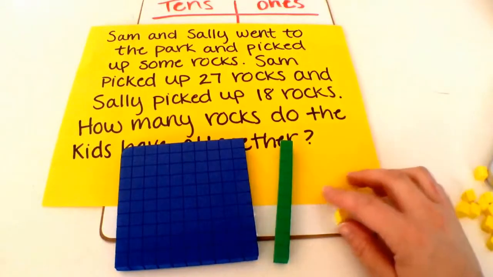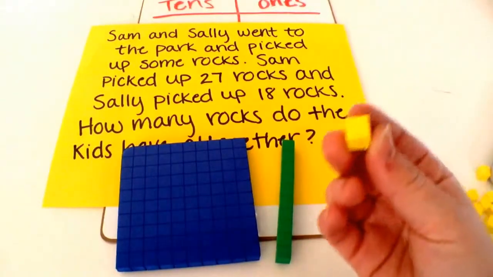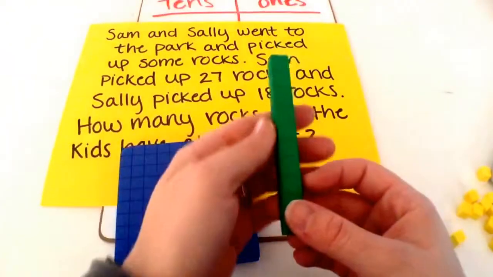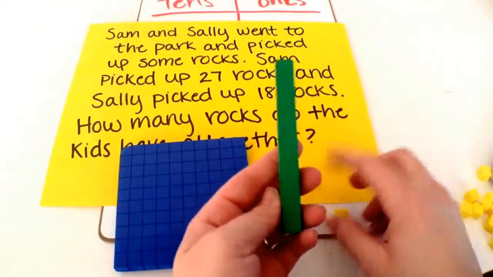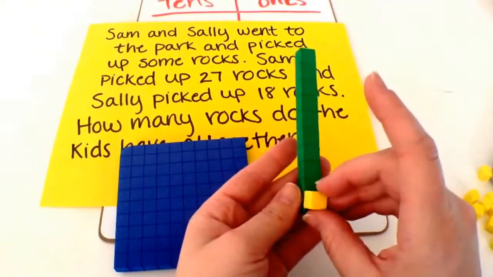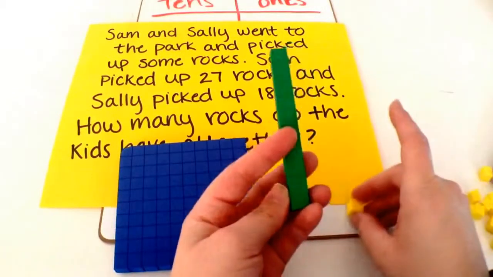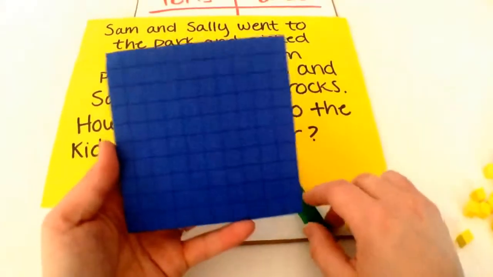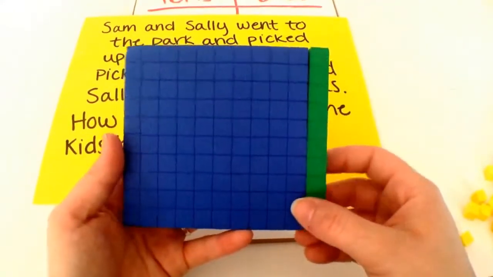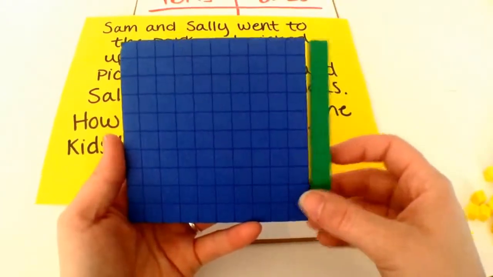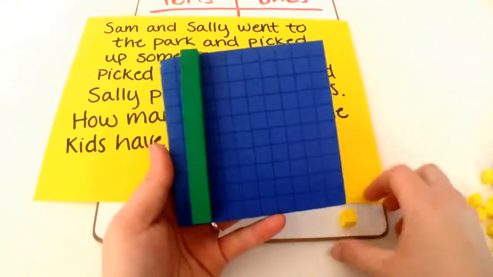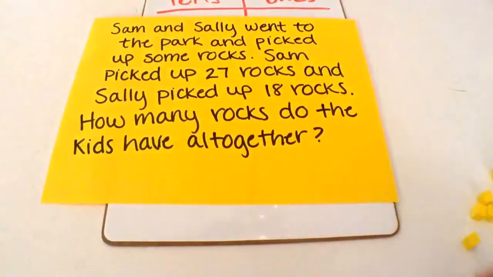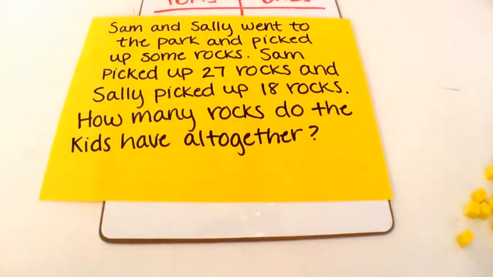This first thing right here is called a unit, and it represents 1. This right here is called a long, and it represents 1/10, or as we know it, 10 of these little ones, or units. This right here is a flat, and it represents 1/100, or 10 of these longs, or 100 of these units. So now that we know our vocabulary, we're going to move on to our problem.